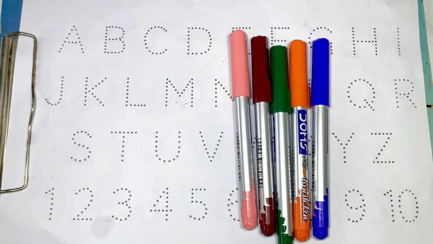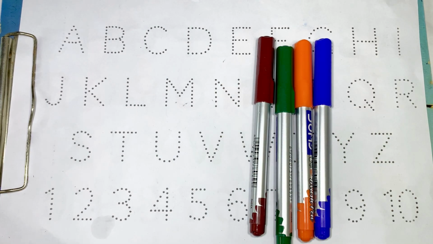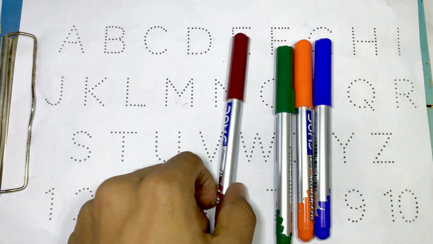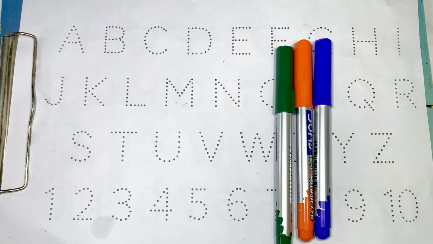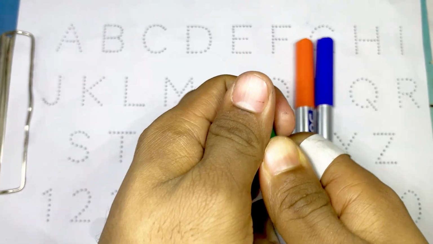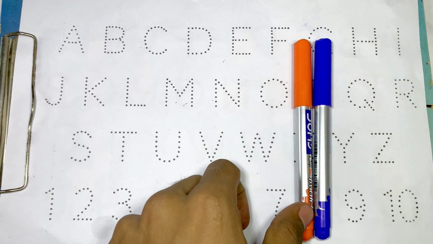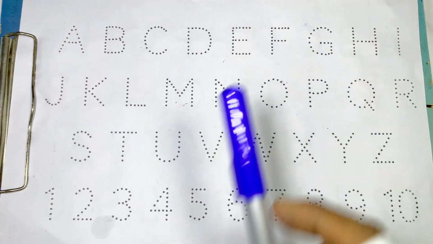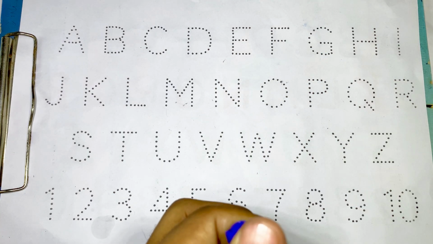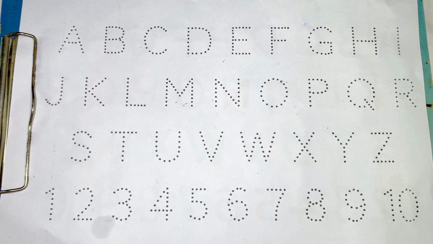yellow color, light pink color, brown color, green color, orange color, and blue color. Kids, now you draw alphabets.